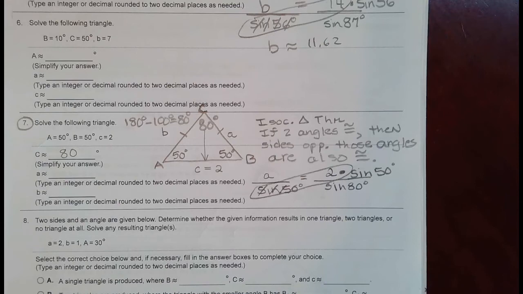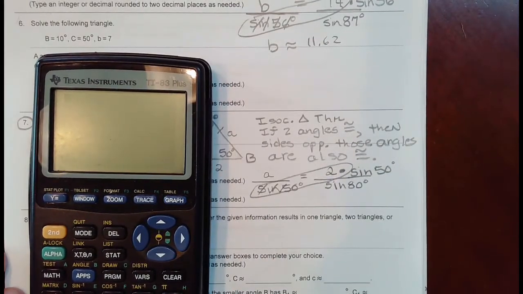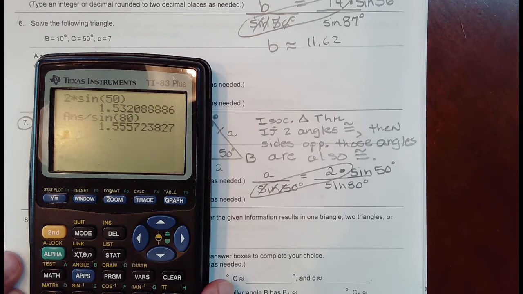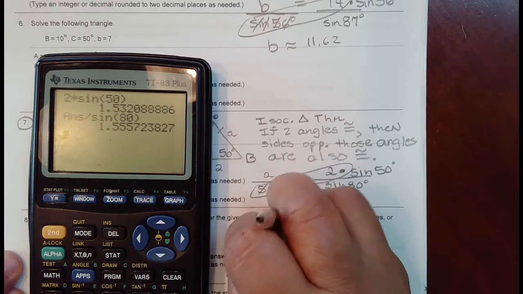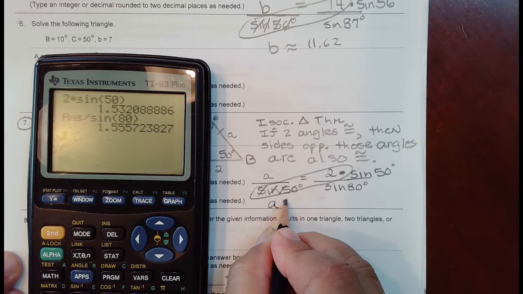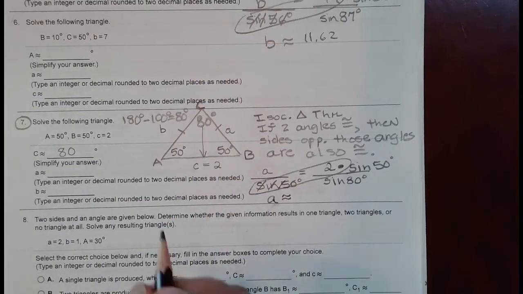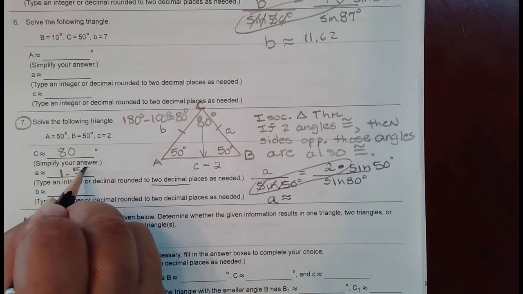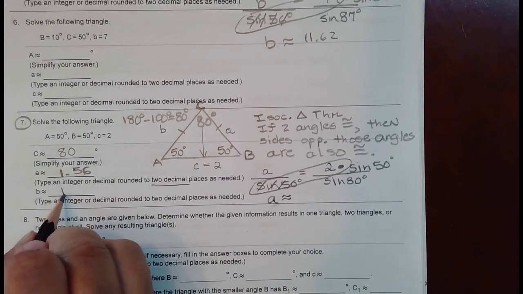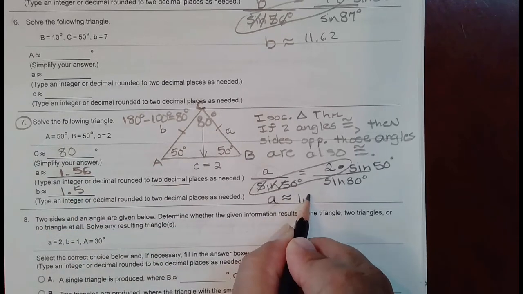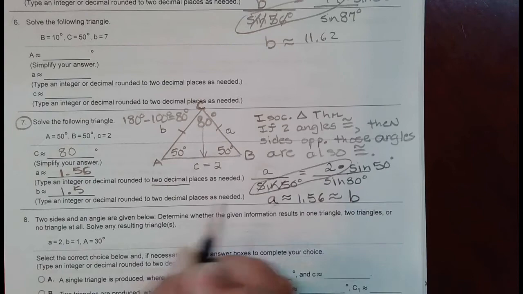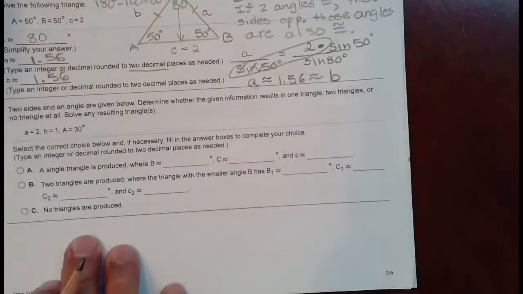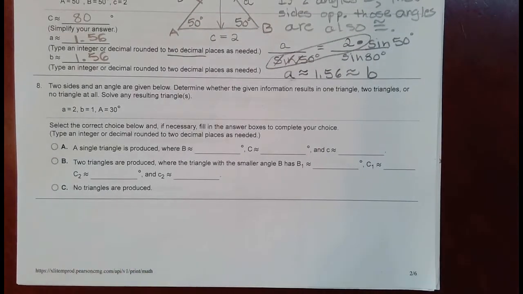Okay, so pressing this in the calculator, we have 2 times sine of 50 divided by sine of 80. And that is 1.55. Let's see what they want us to round to here, but probably the same deal. Probably 2 decimal places. Let me move my calculator so I can check that out. Yes, rounding to 2 decimal places, so 1.56 actually. And then B would be the same. Okay, so not as much work for that one, only because of the isosceles triangle theorem.